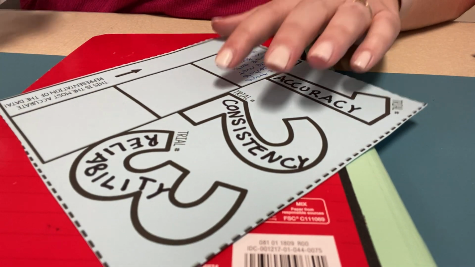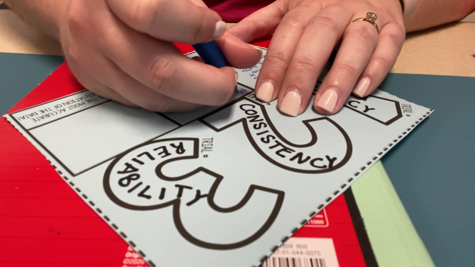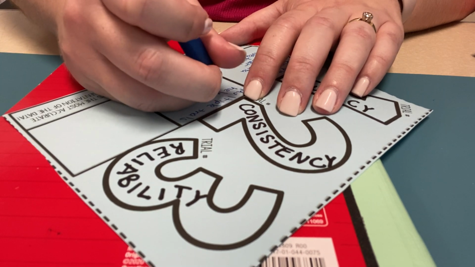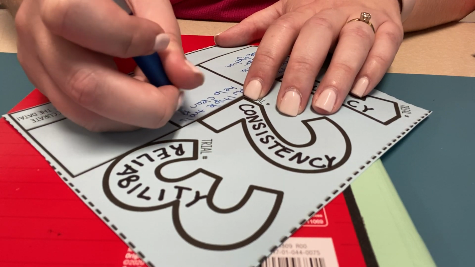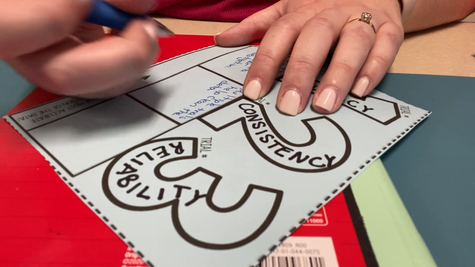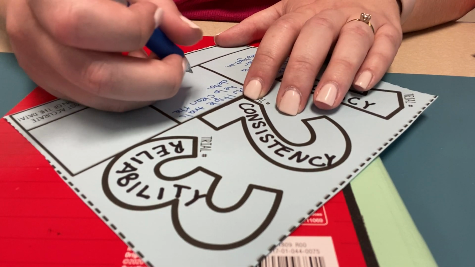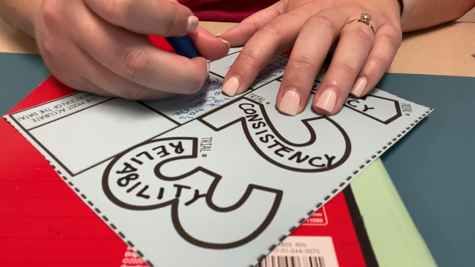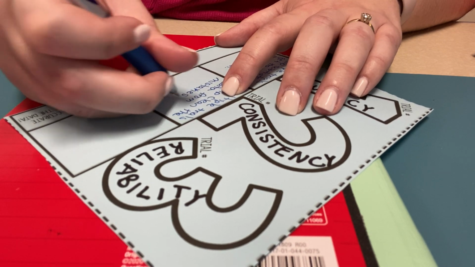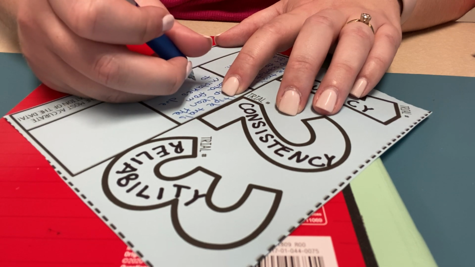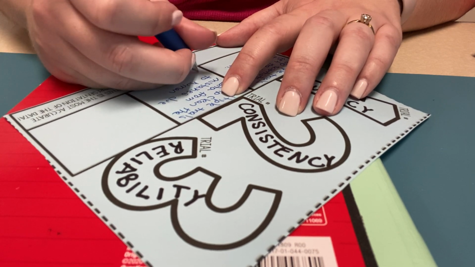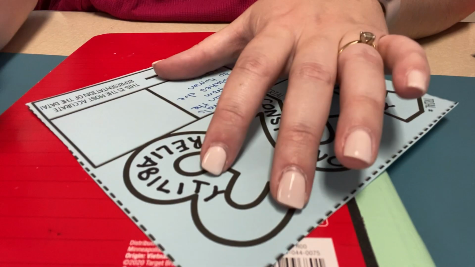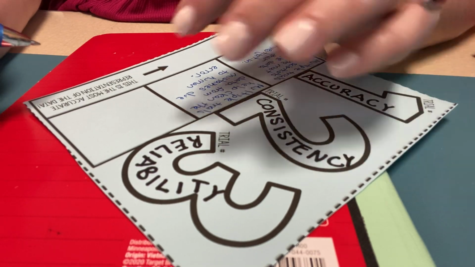Underneath trial 2, we're going to write that multiple trials help clean the data. We don't clean it with a mop and broom, but it helps us to see if there's any mistakes. So we're going to clean the data from mistakes due to human error. And that would be using too much force, releasing at the wrong time, stopping a timer at the wrong second. It helps us correct those mistakes.